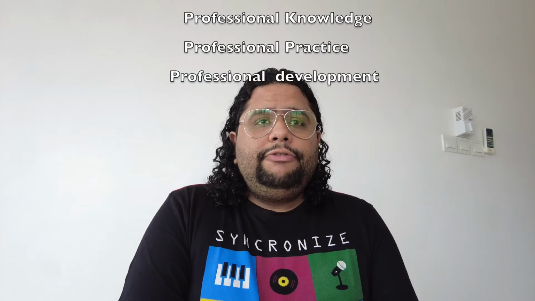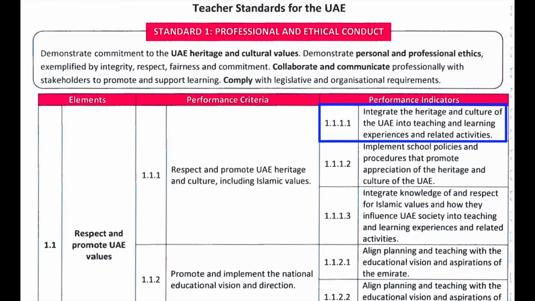So let's say we pick one standard, professional and ethical conduct. The first element is respect and promote UAE values, and one of the 2 performance criteria is respect and promote UAE heritage and culture, including Islamic values. And what does that look like in your classroom? Basically, the indicator is to integrate the heritage and culture of the UAE into teaching and learning experiences and related activities. So I'm just taking one example.